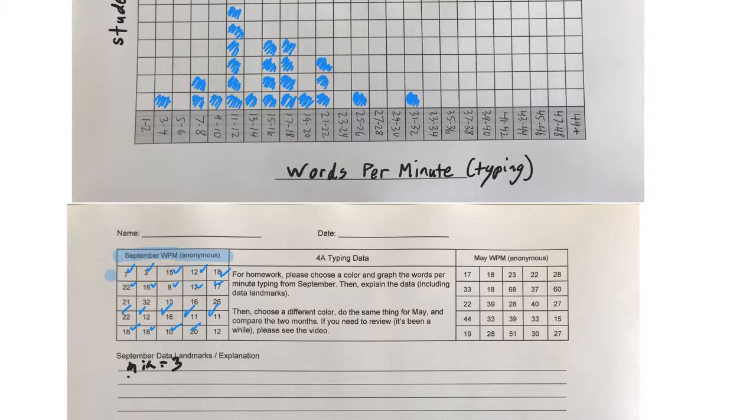And my maximum is over here, but that one was actually 32. And that means my range would be 32 minus 3. I'm going to let you figure that out on your own. And then the mode would be 11 to 12, because that's the one with the most.